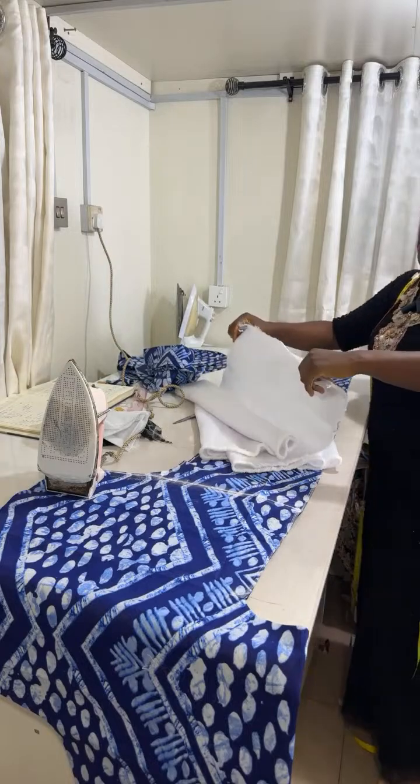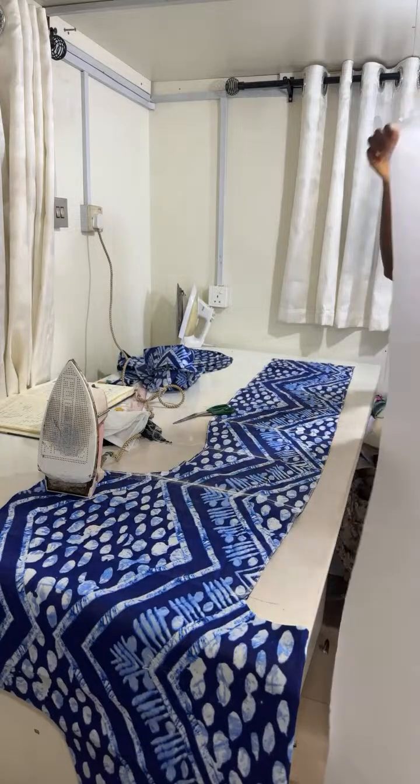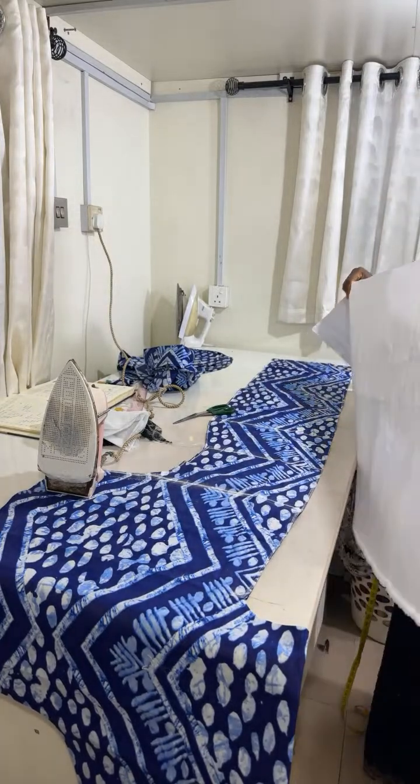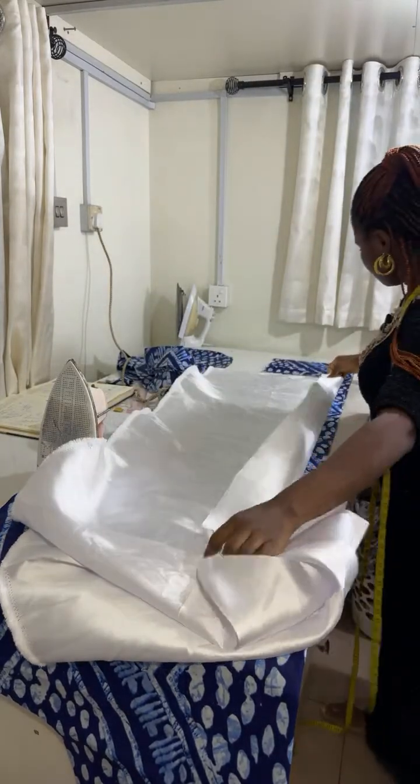So it's going to have joining at the center back. The collar width on fold is going to be 3 inches.